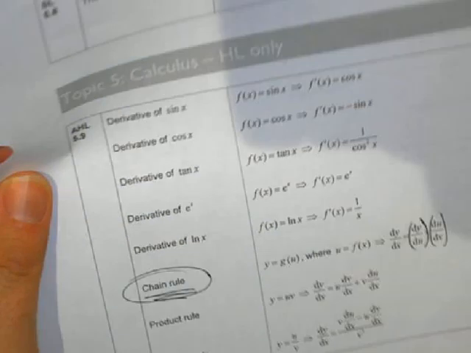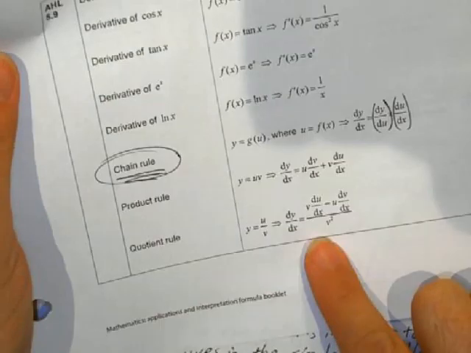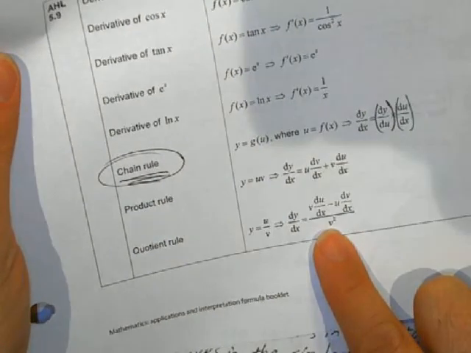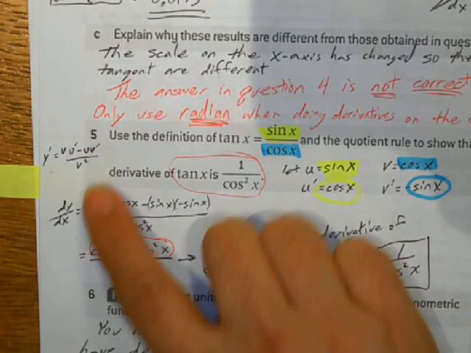Okay, so using the quotient rule, we're going to use this formula here, and I've just rewritten it here.